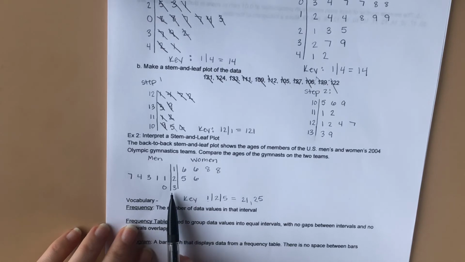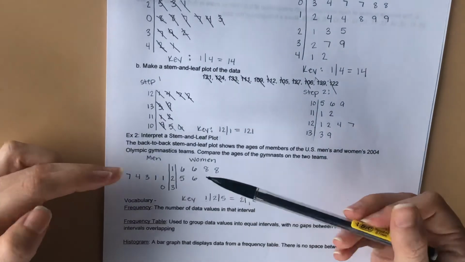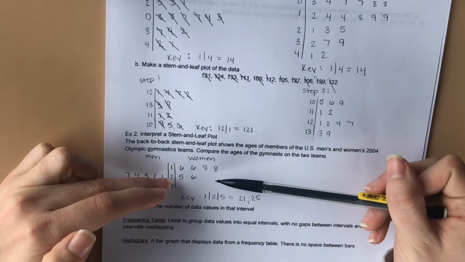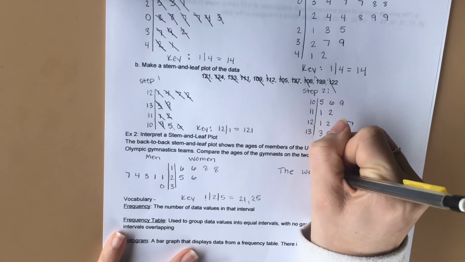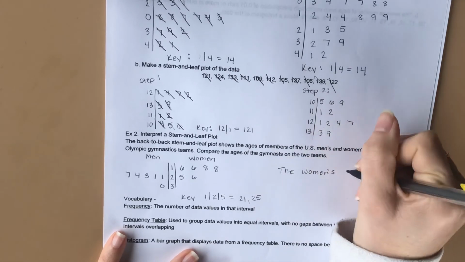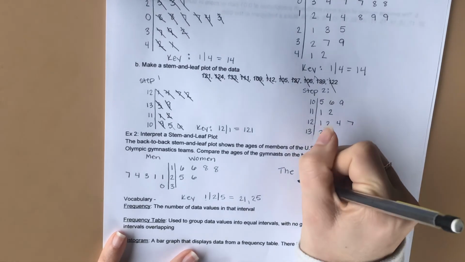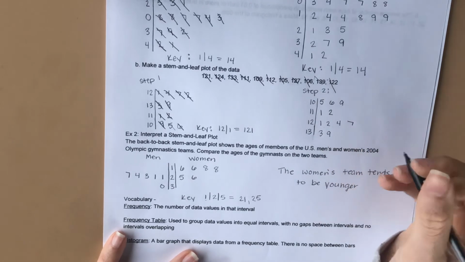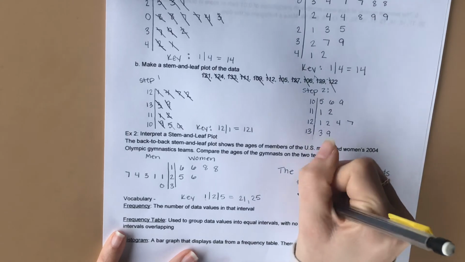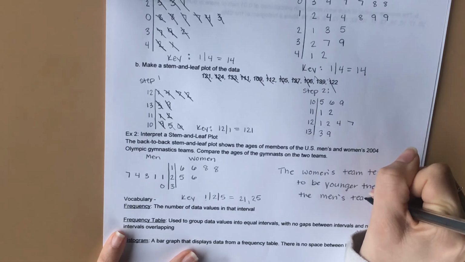From here then, we can see that the men are not a lot, but they are significantly older than the women, just because all of my data is down low, and then where the woman is up higher. So we can say the women's team tends to be younger than the men's team.